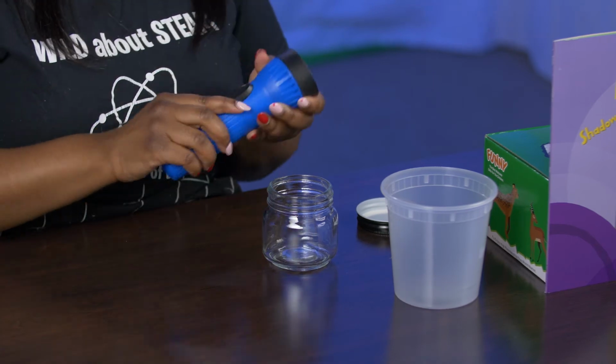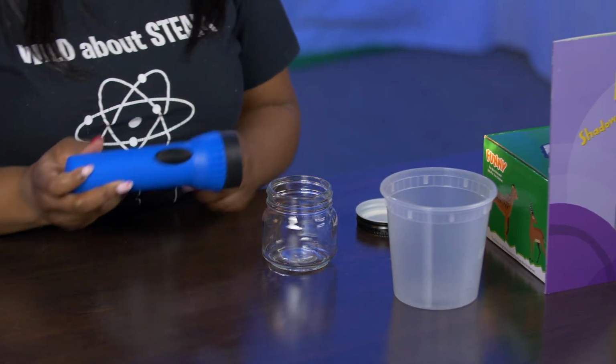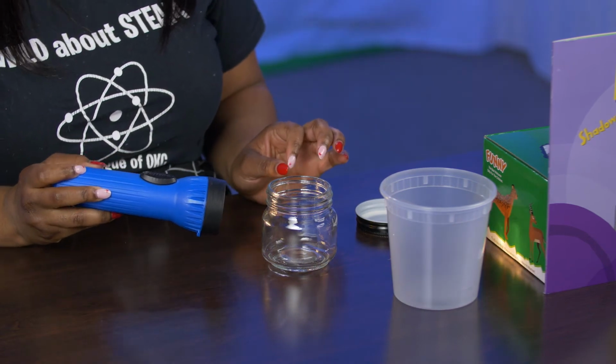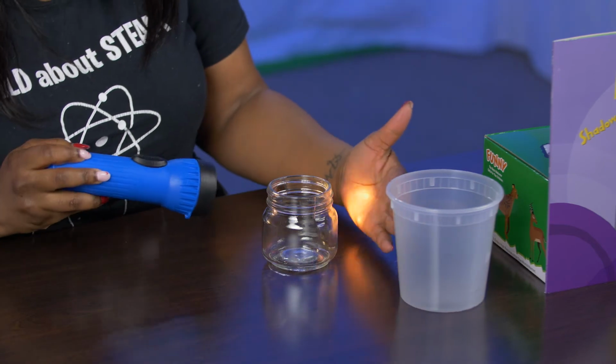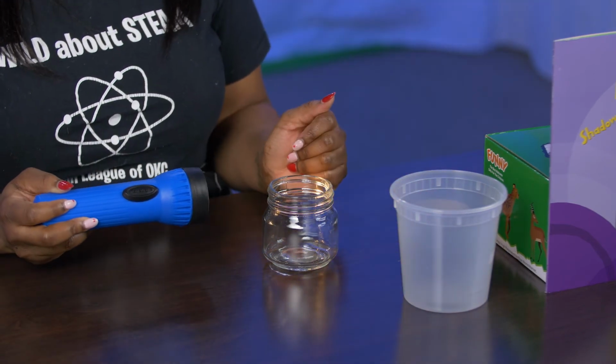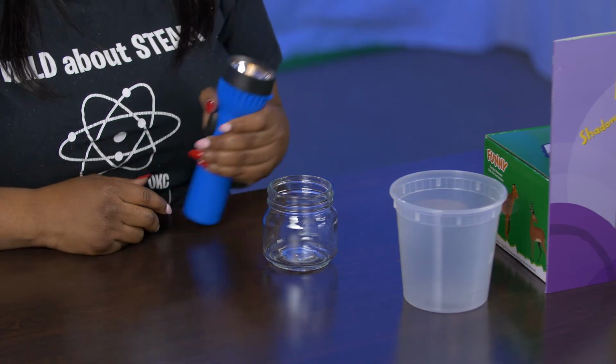and turn on your flashlight. You can shine the flashlight on the top or on the side of your mason jar. Tell me, what did you notice? And if you put your hand on the opposite end of the jar, can you see the light on your hand? Why do you think this happened?